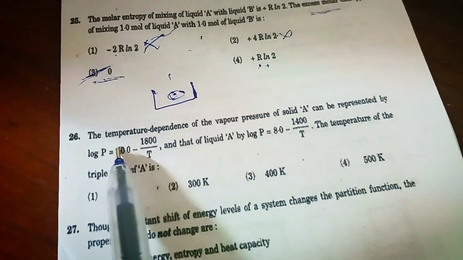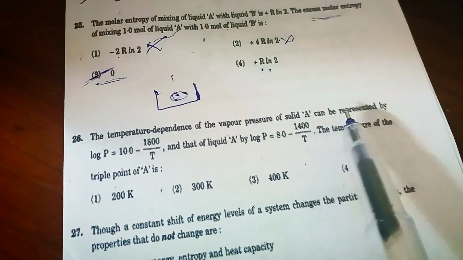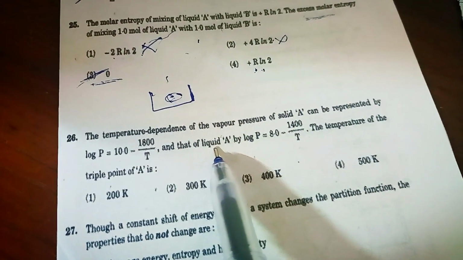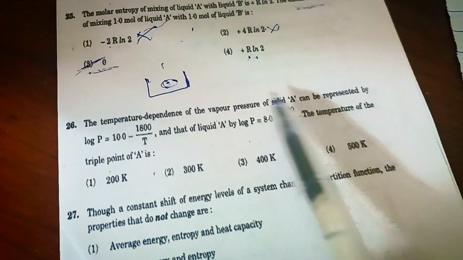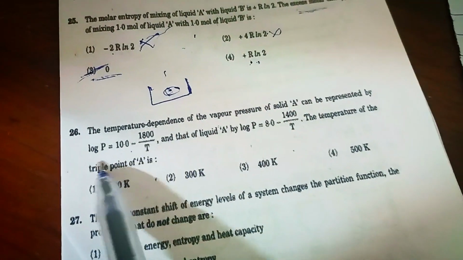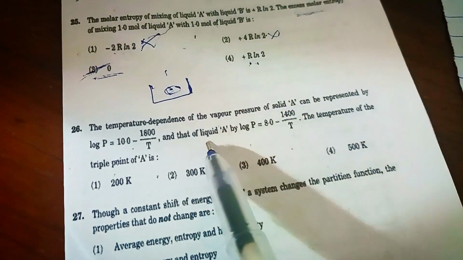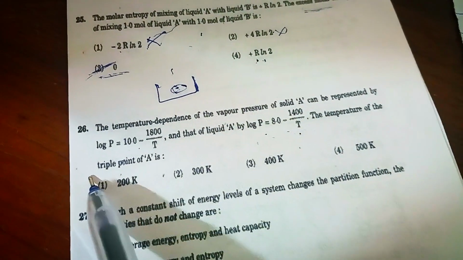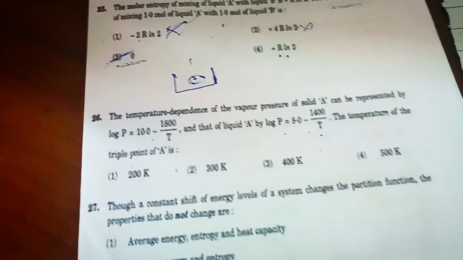Okay, for the 26th question: the temperature dependency of the vapor pressure of solid A can be represented by this, and for liquid B by this. For solid A, this is the representation for vapor pressure, and for liquid B, this is the representation, and they are asking about the triple point. First we have to know what the triple point is.